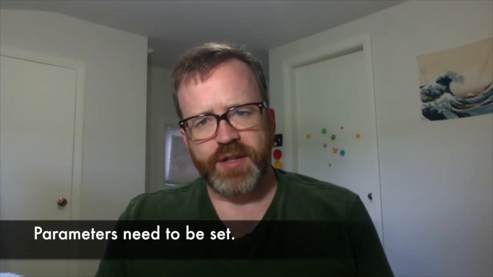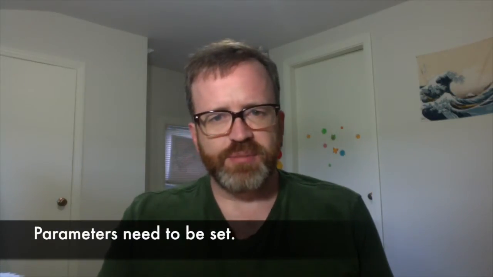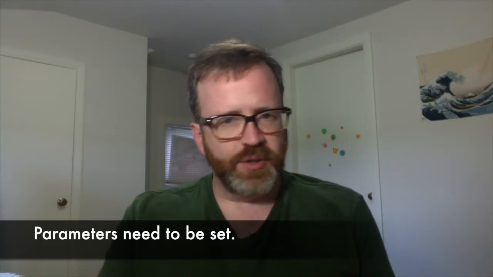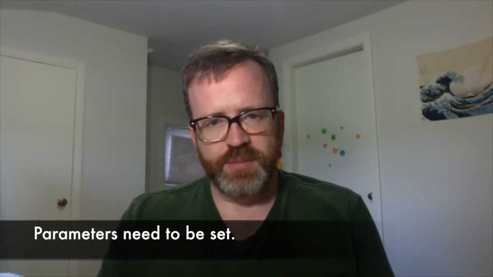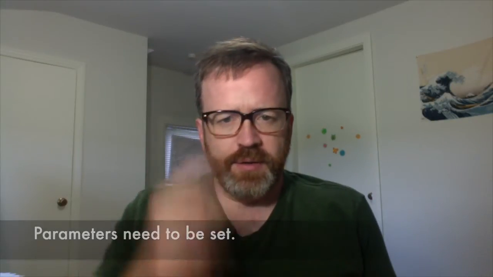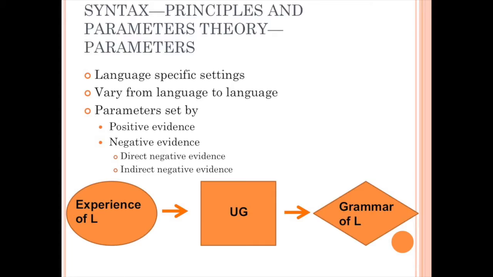With parameters, on the other hand, the parameter needs to be set. So the principle's already set. It only has one setting. The parameter usually has two. It's usually a binary. The learner has to find out, is my language a null subject language or a non-null subject language? These parameters are set through input. The input provides the evidence. The input provides positive evidence and some negative evidence, but some linguists think that only the positive evidence really contributes to parameter setting.